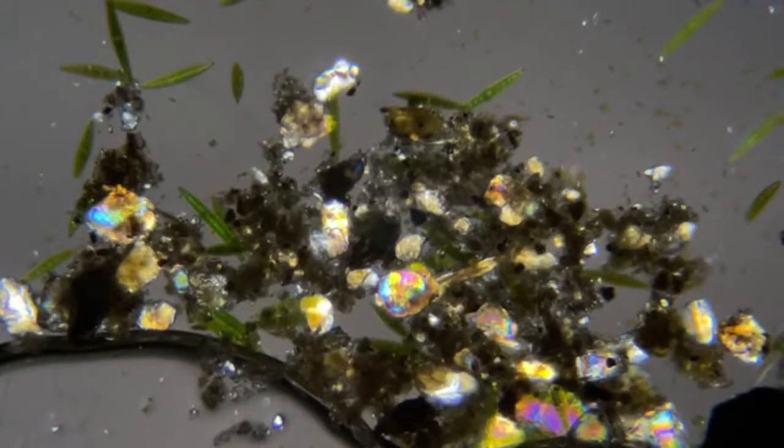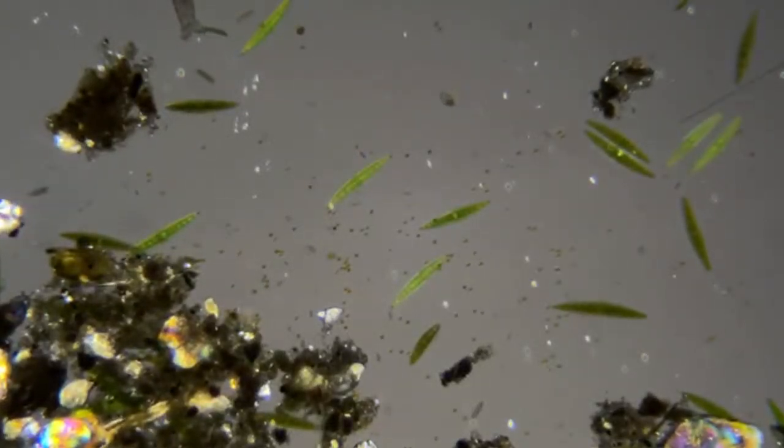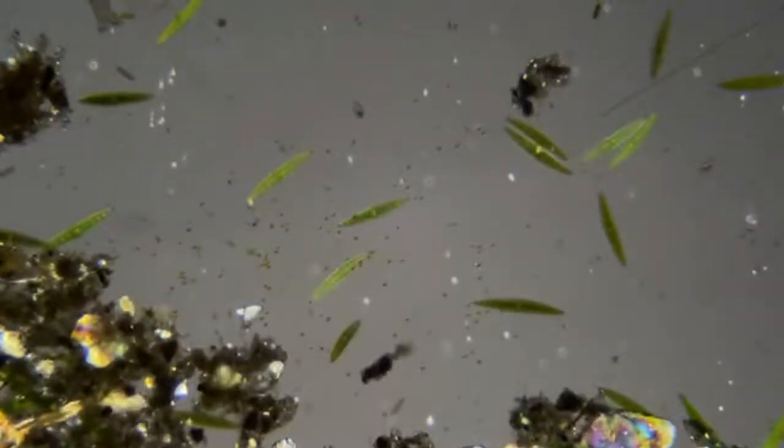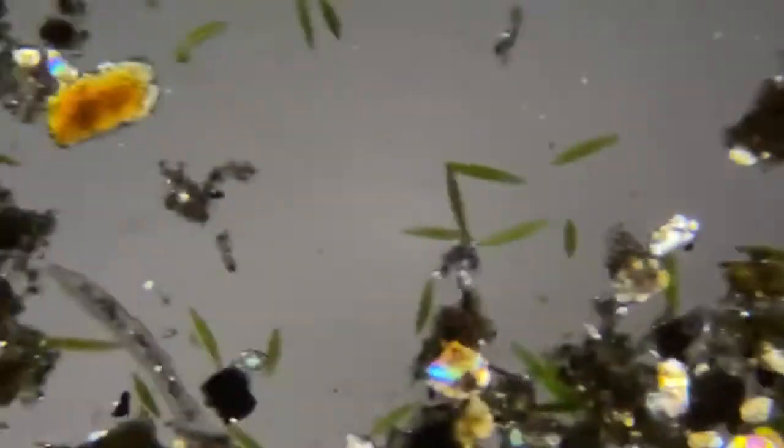So all these are minerals. You notice the green things, the Closterium, those are glowing because they're starchy. For some reason, starches glow in polarized light.